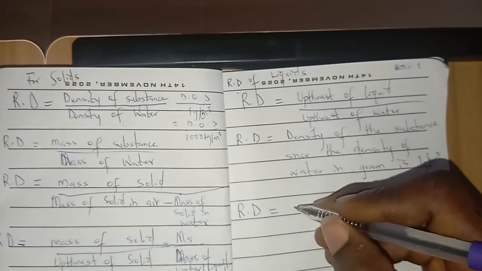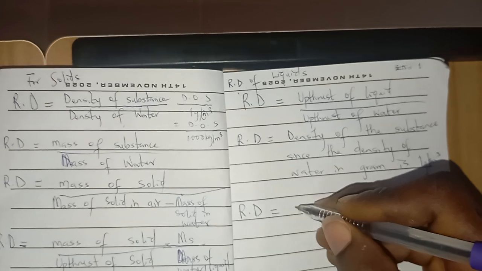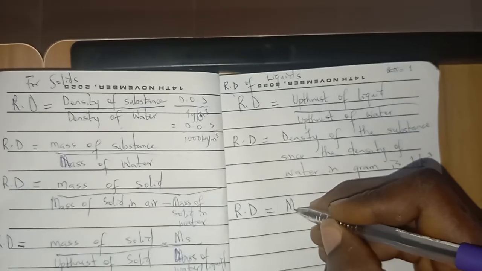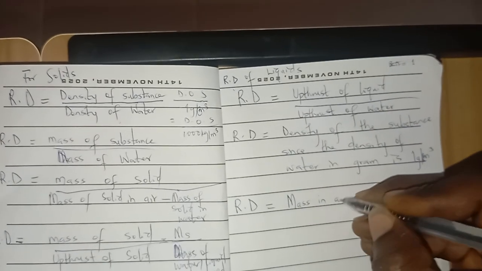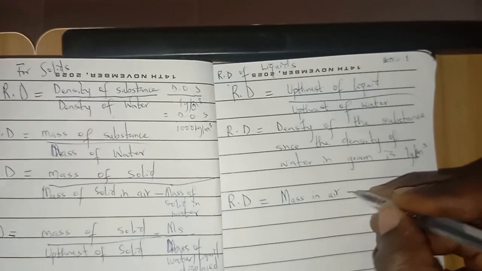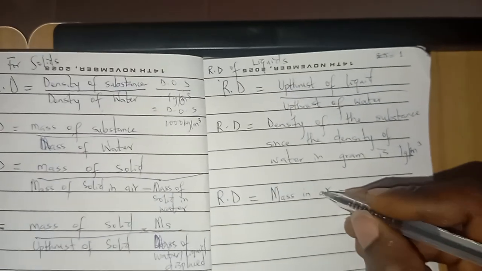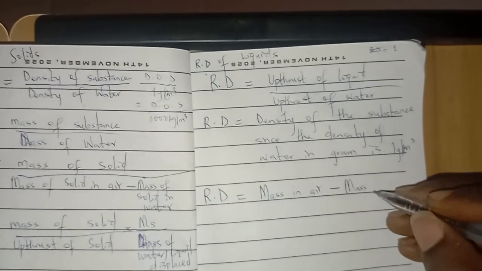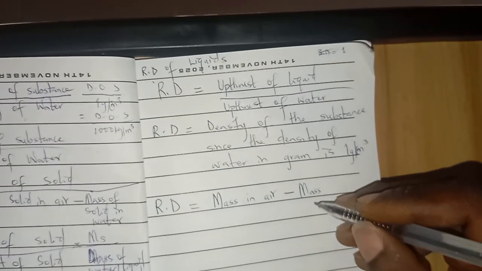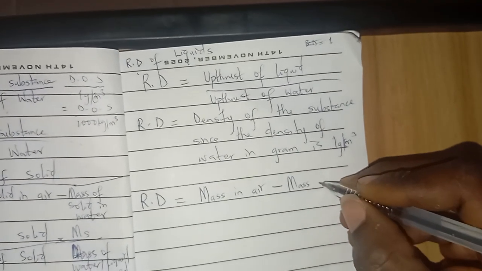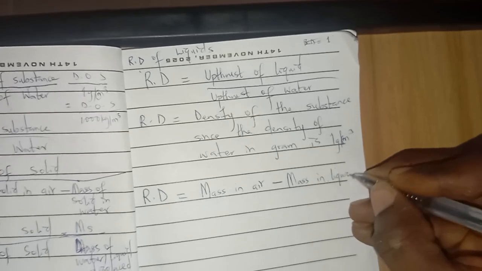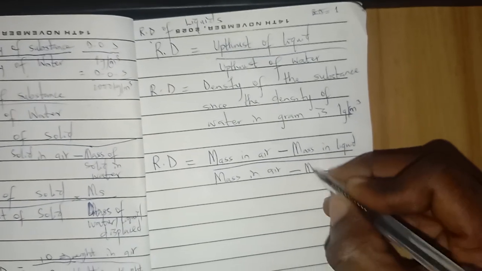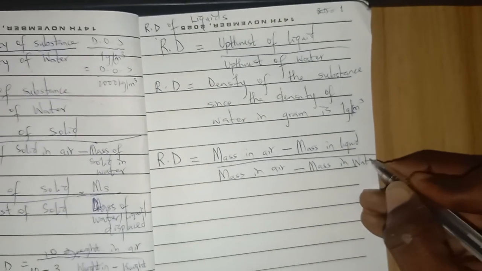So if, for example, I have, let's see, mass of solid in air minus mass of solid in liquid, all over mass of solid in air minus mass of solid in water. This one is for practical purpose. Look at what I mean.